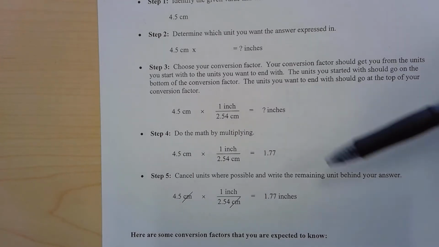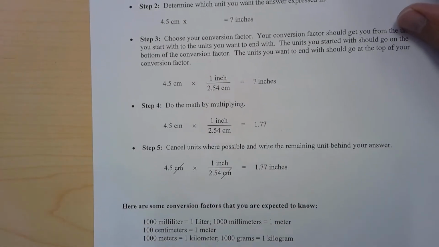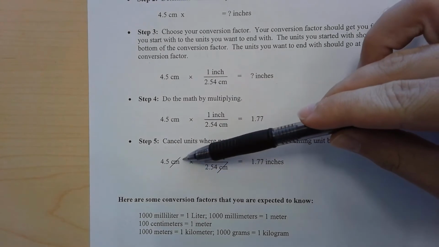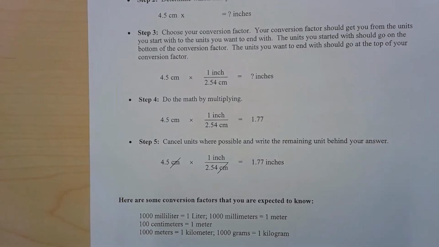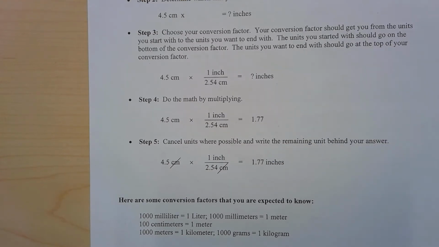Okay, the math here in step 5, you can see, will result in canceling the unit centimeters, and you're left in inches. Make sure that you include your unit in all of these problems.